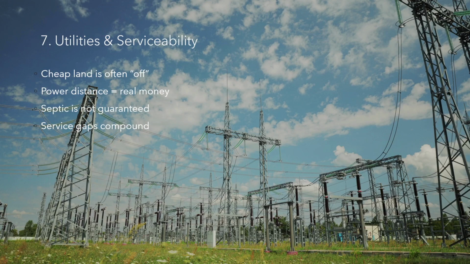The seventh is utilities. So cheap land is not usually connected to infrastructure. You would have to calculate where the power is that the county offers and how far away that is from the lot, so you have to get the wire into the lot, set up a transformer, a meter, all these things. These are costs that you have to think about that are going to be part of your initial budget. Same thing with water.